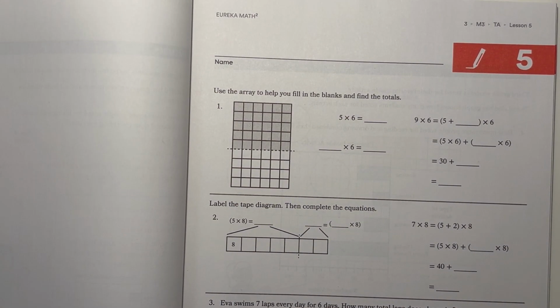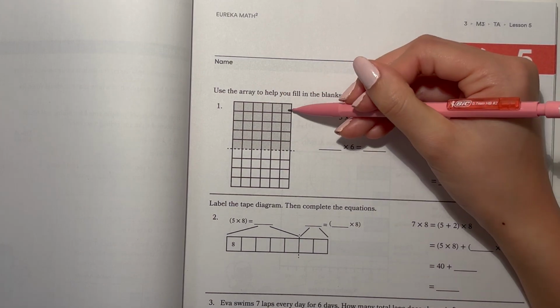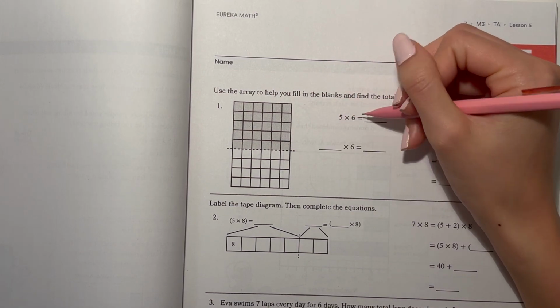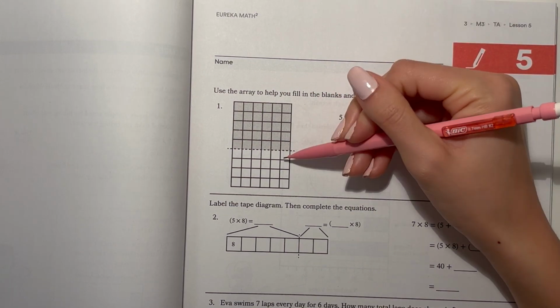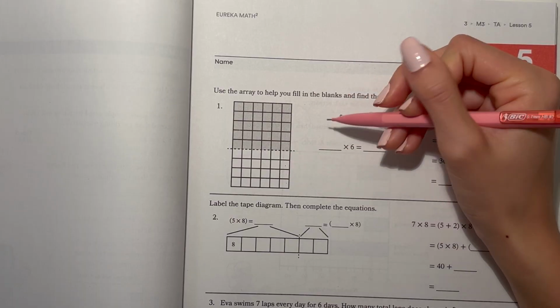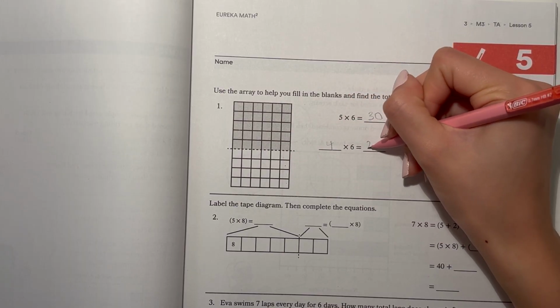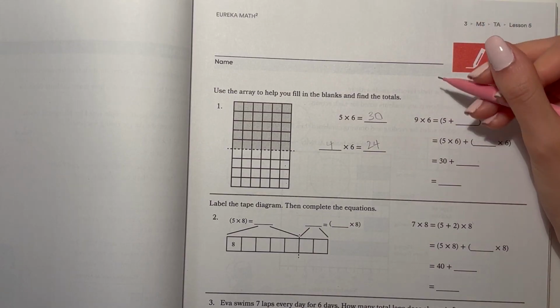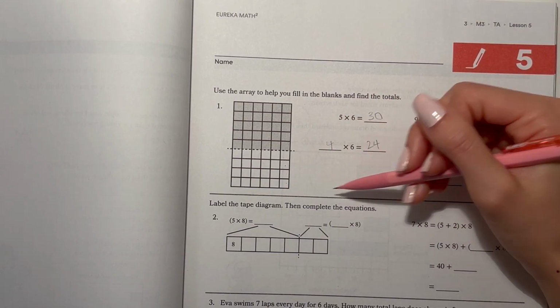Okay, next, number 5. Use an array to help you fill in the blanks and find the total. So you're splitting it apart to 5 times 6, which is 30. And here is 1, 2, 3, 4 times 6. That's 24. So this whole thing is 9 times 6.